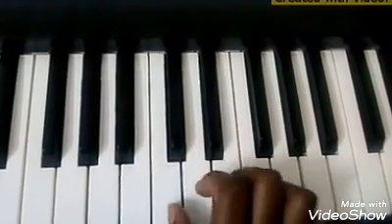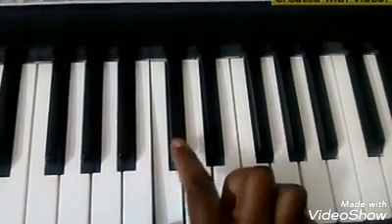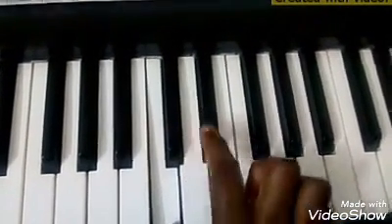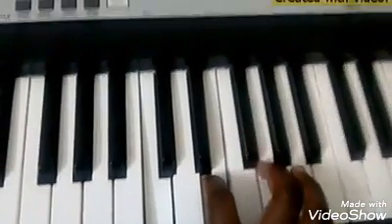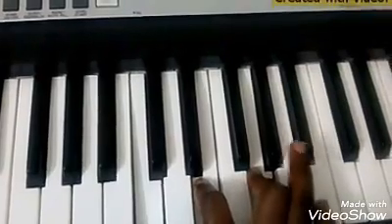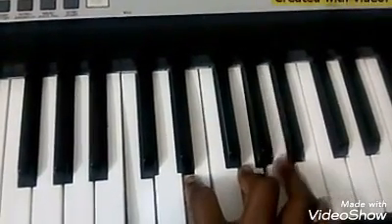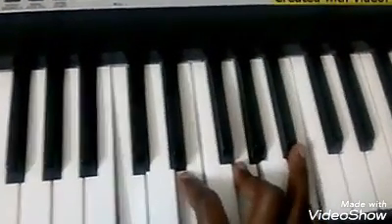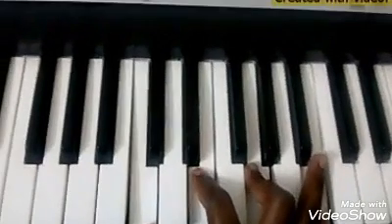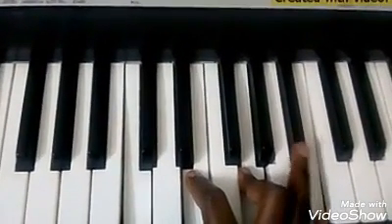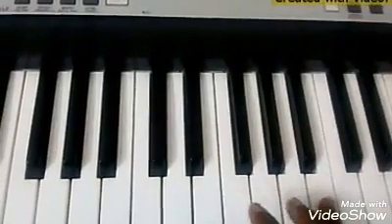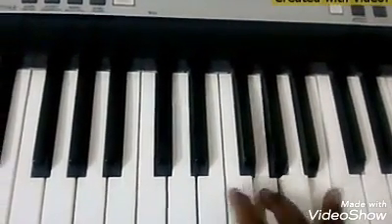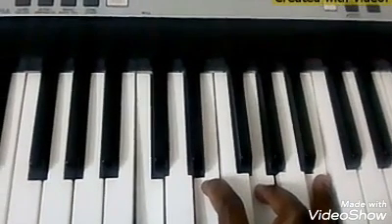This is our C, and then I count 1, 2, 3, 4, and again 1, 2, 3, which gives me a major triad, and 1, 2, 3, 4. So that is my major seventh. This key B here makes it a major seventh.